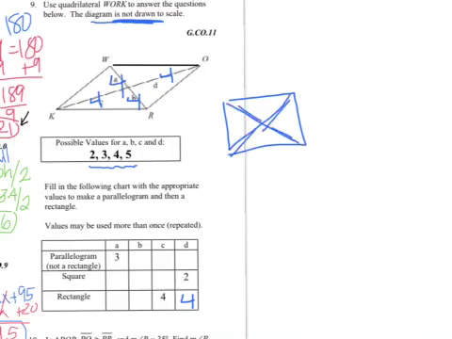So if they tell me that this is a 4 and it's a rectangle because they said C is 4, then D would also have to be 4 and B would have to be 4 if it's a rectangle, because remember a rectangle looks like this where all these segments are the same, and A would have to be 4. So pretty much all of those would have to be 4.